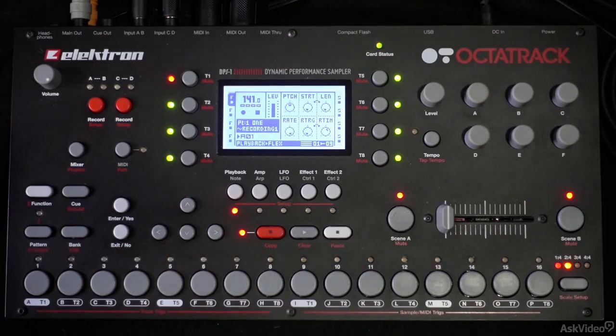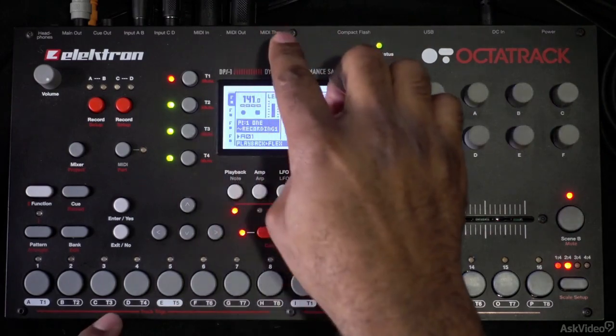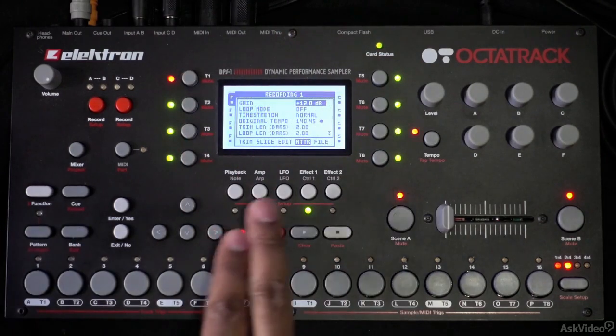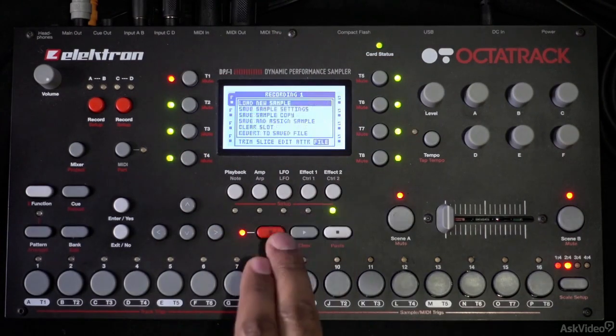All right, so we've been able to trim the start and the end point. We were able to calculate the tempo based on the length of the selection. Now I like how this sounds. There's more stuff I want to do to it, but for now, I want to go ahead and save this. So let me go back into my edit menu, hold the track, press edit. I'm going to go over to where it says file.